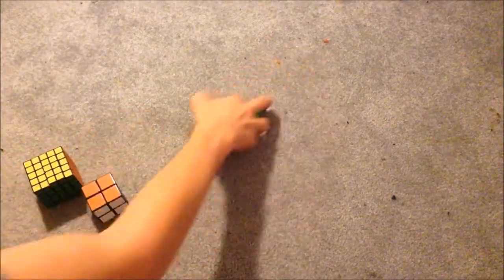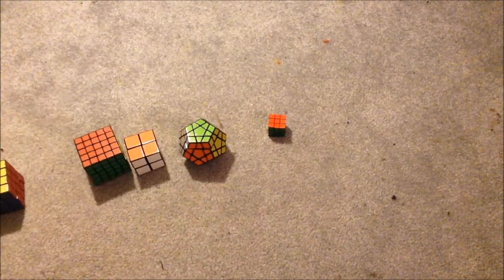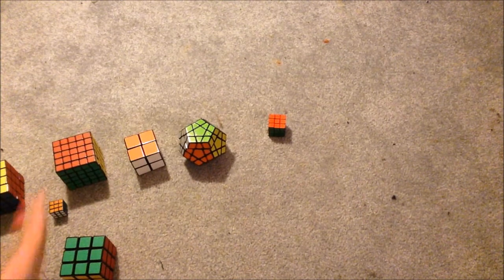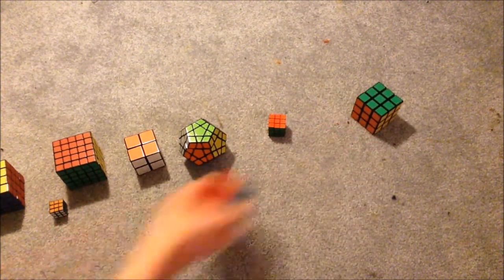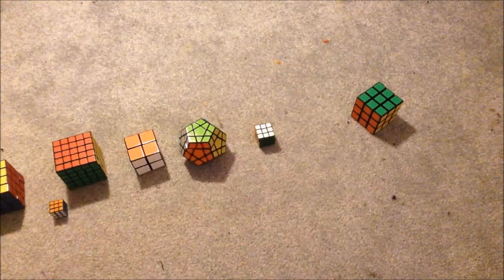But I'm going to show you how to do the corner flipping move, twisting move, on all these cubes, and show you that it works for all of them. Like I said, I'm not sure about this one, but we're going to try it and find out.